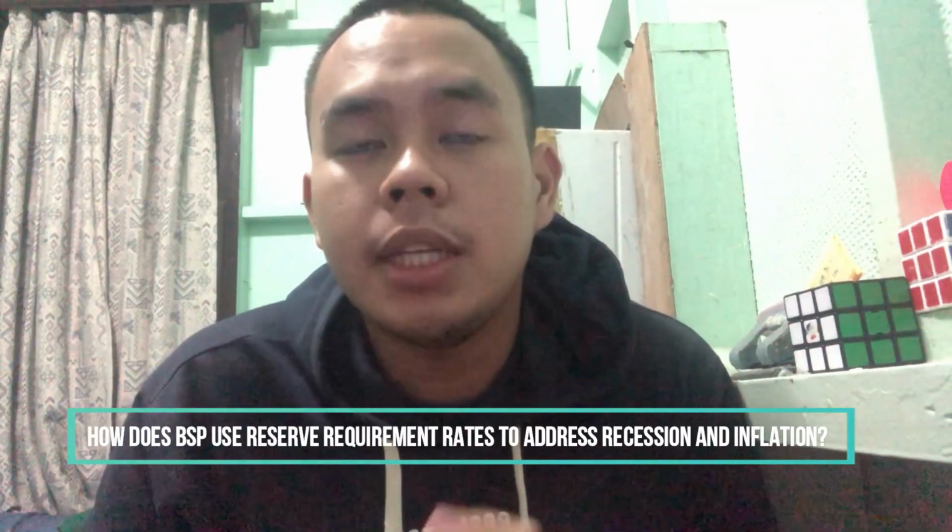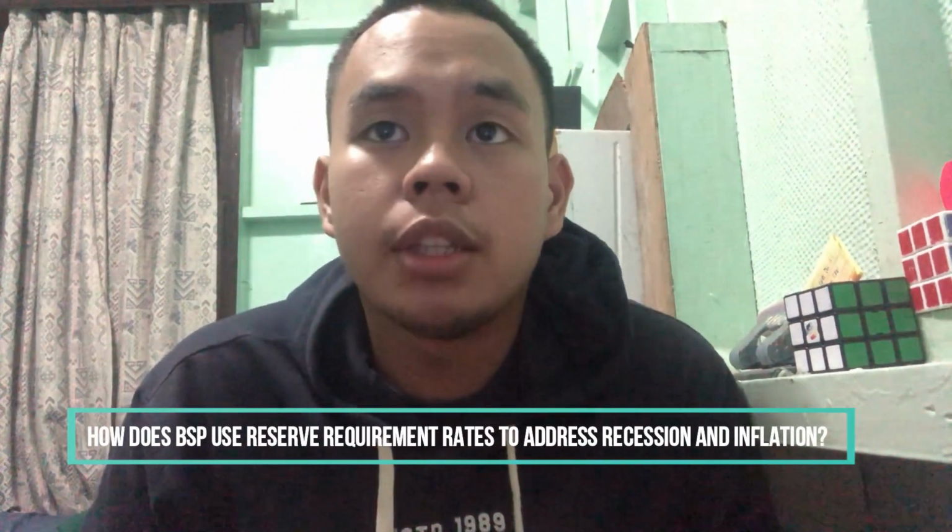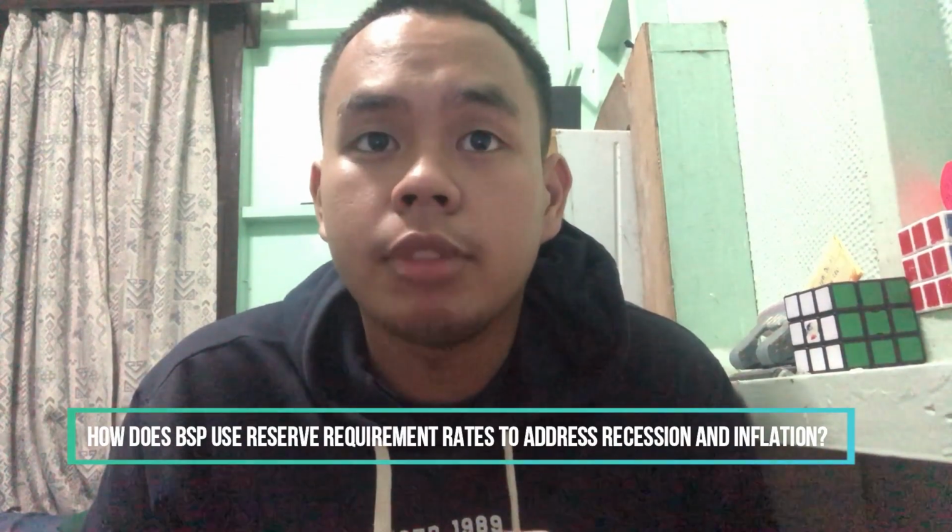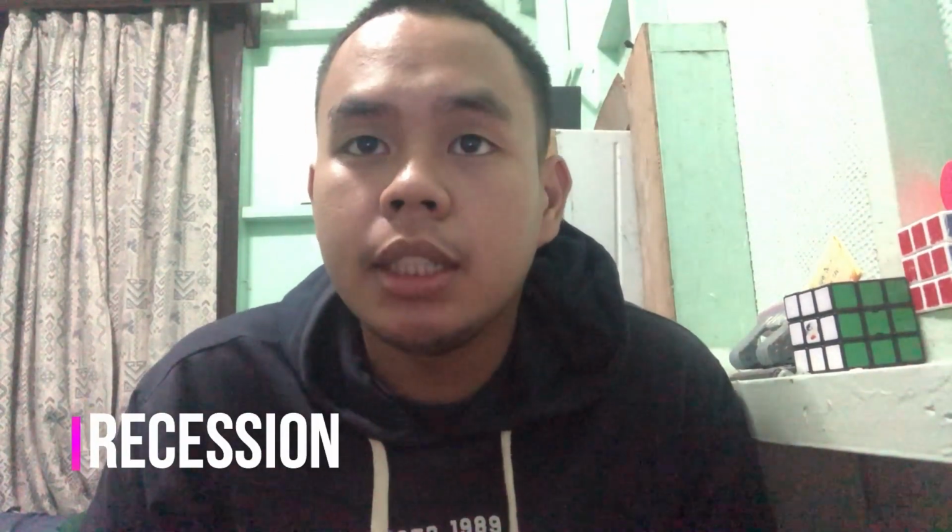For the third question, how does the BSP or the Bangko Sentral ng Pilipinas use the reserve requirement rates to address recession and inflation? During a recession, the BSP may lower reserve requirement rates to encourage banks to lend more money to businesses and individuals. By lowering reserve requirements, banks have more funds available to lend, which can help stimulate economic activity and boost growth. This increased lending can help businesses access the capital they need to invest in new projects or hire more workers, which can help create jobs and boost economic activities.